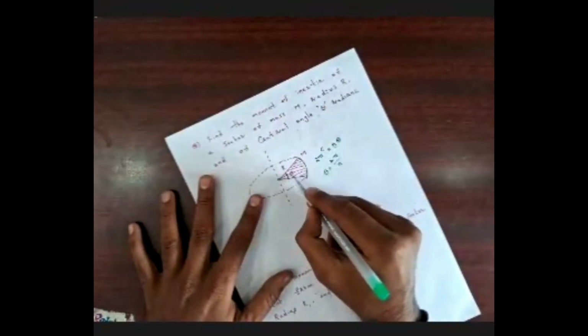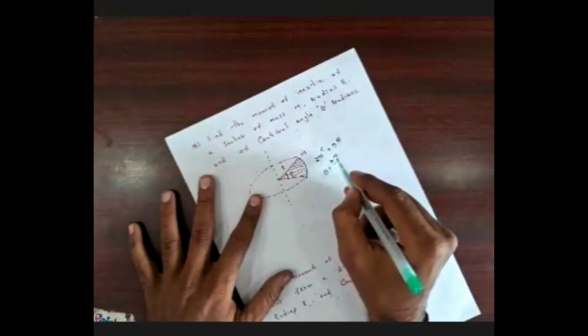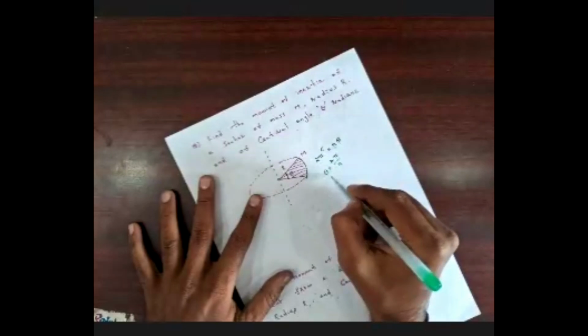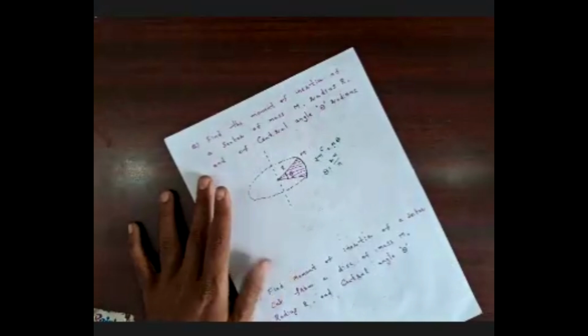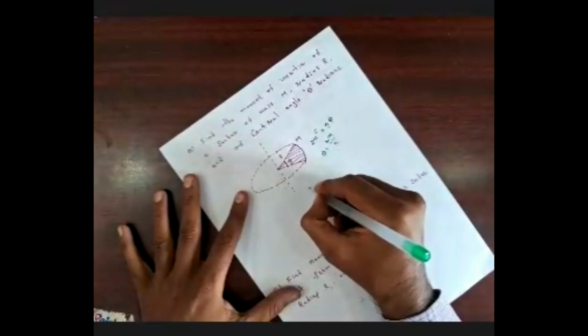For example, this angle is 1 degree. Total is nothing but 360. 2 pi radian is nothing but 360. So this 1 degree has to be multiplied with the n. Then theta is equal to what's the value? 2 pi by n. And now here we are taking the moment of inertia of the small disk.